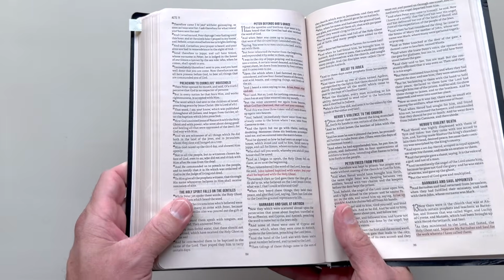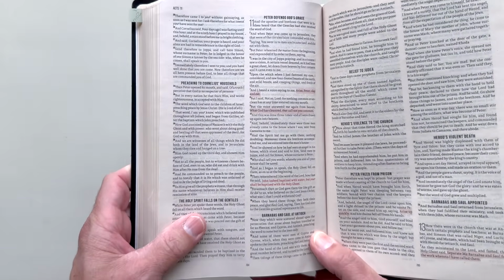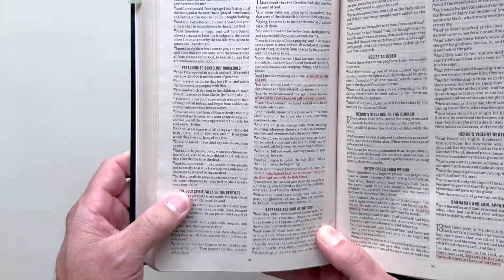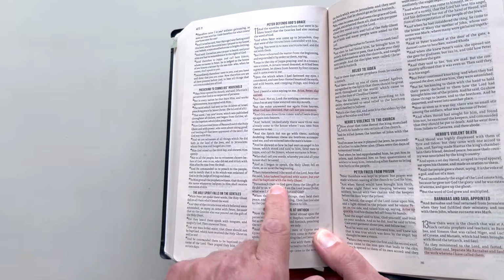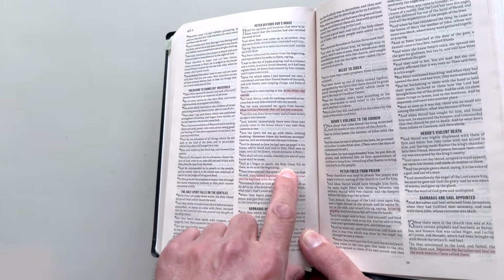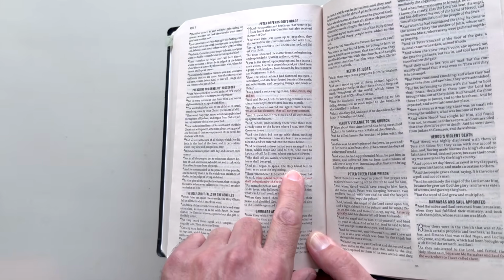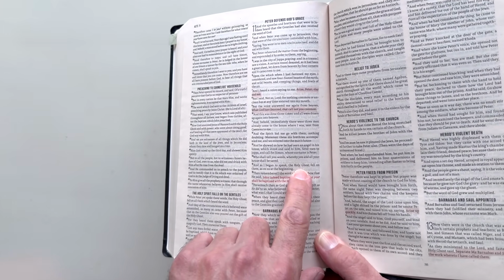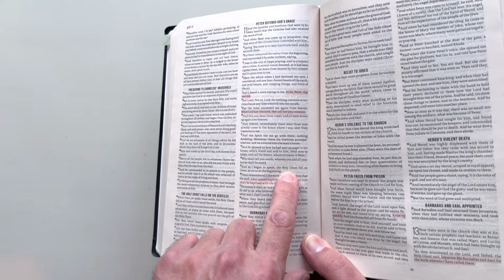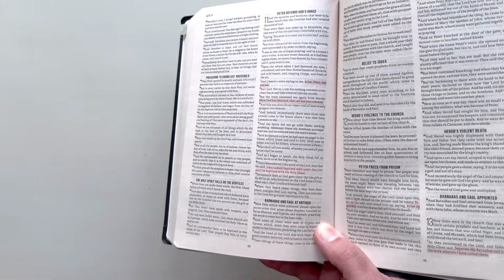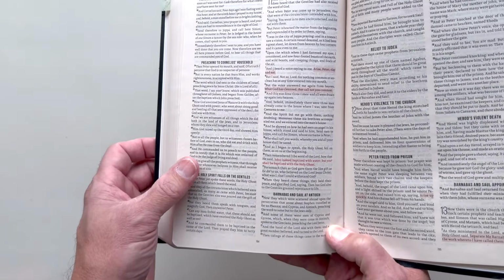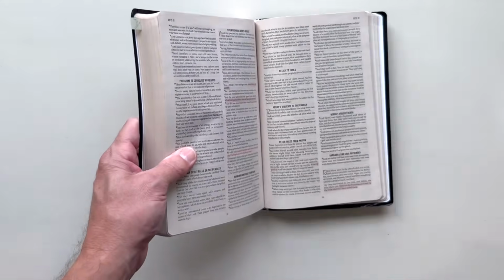All right, I'm going to show you here. Acts chapter 11 verse 15. The KJVER keeps Holy Ghost. It doesn't do what modern versions do and change it to Holy Spirit. So if you're a stickler on that and you love your KJV and it's a deal breaker if they change Holy Ghost to Holy Spirit, this keeps the Holy Ghost. There it is. There it is again. You can probably look through there several times. It occurs right in this area, but they keep Holy Ghost.